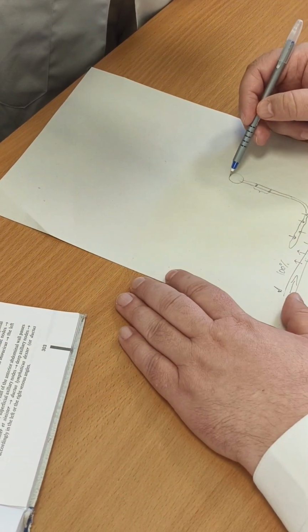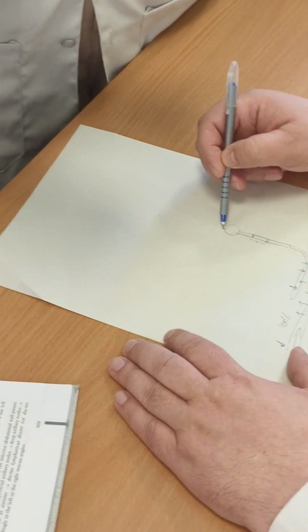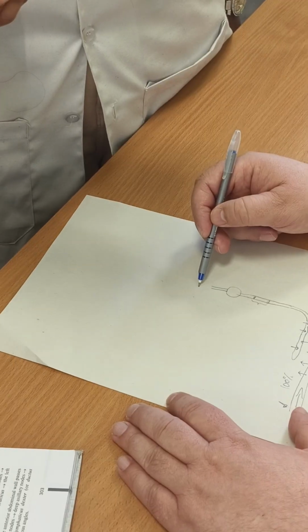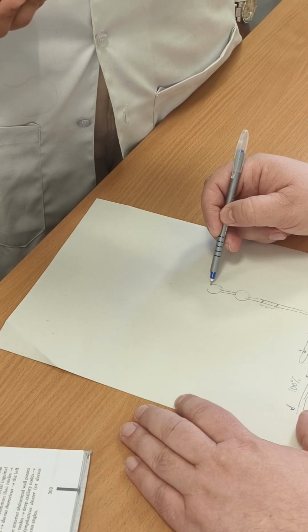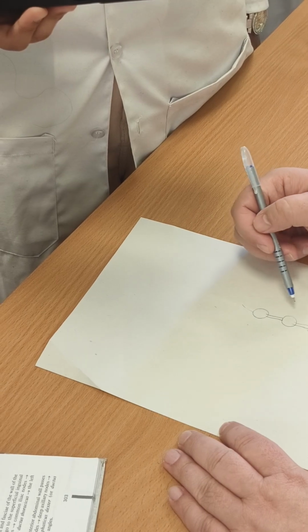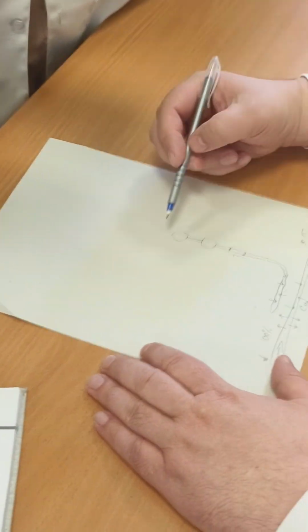Lymph flows through lymph nodes, and then from lymph nodes continues into another vessel. This vessel is the same, it can be interrupted by lymph nodes. Then another vessel, maybe 3-4 rows of lymph nodes on the way of the lymph.